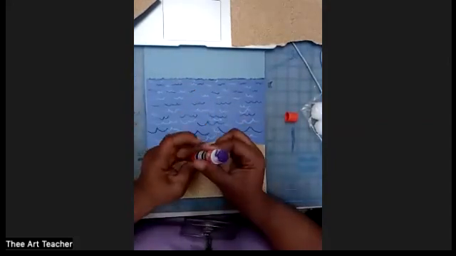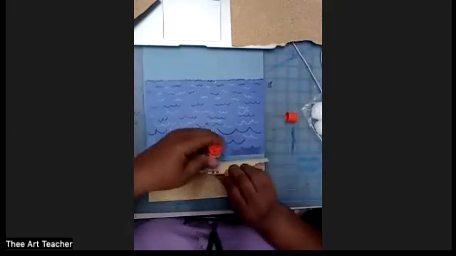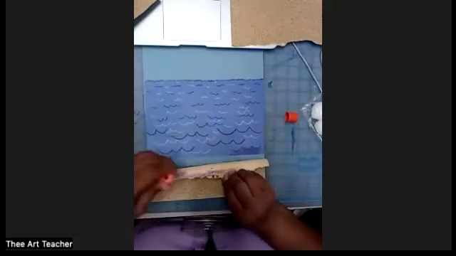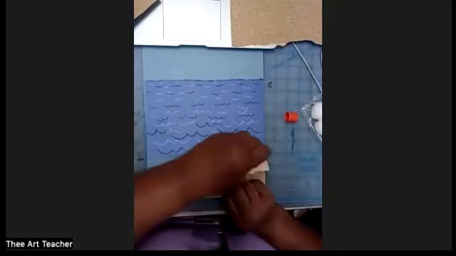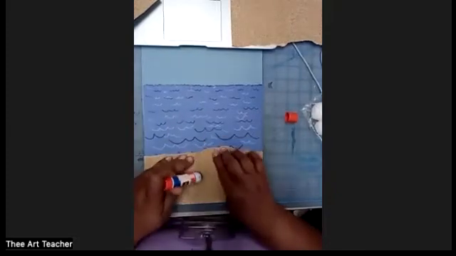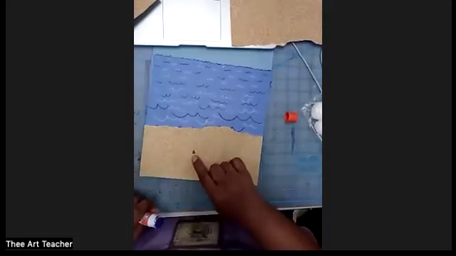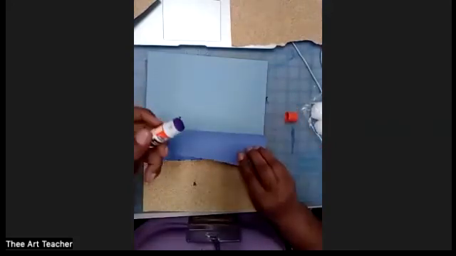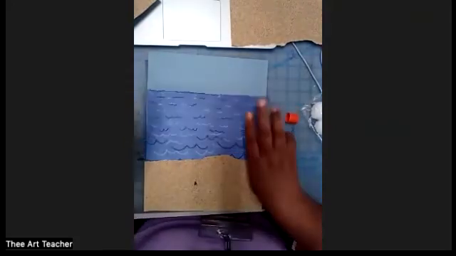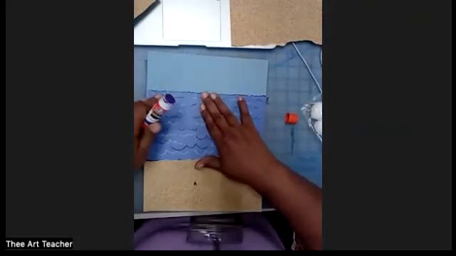I'm gonna have to scroll this up a little bit. And I can put some on the back of my sandpaper. And now I can rub it down. And don't worry if you get glue on your sandpaper, it's gonna dry clear. That's what I like about this Elmer's glue. So let's see. I know I need to come down here and make sure I am there.